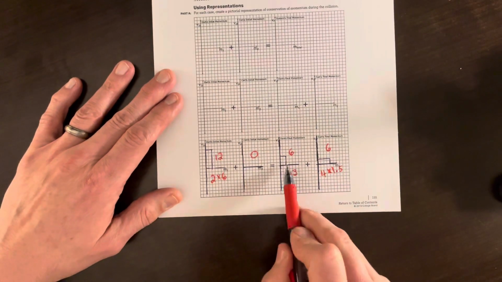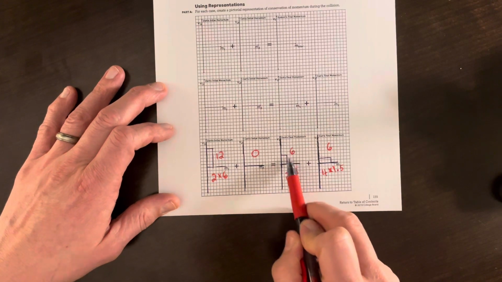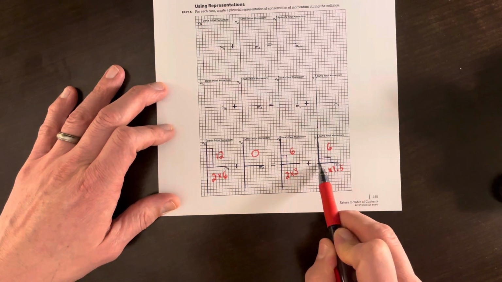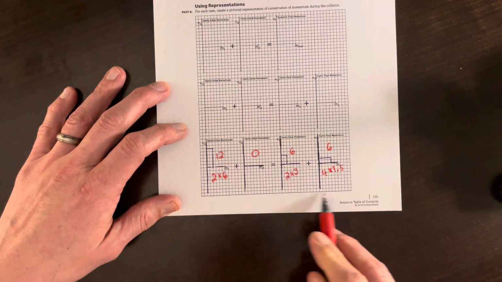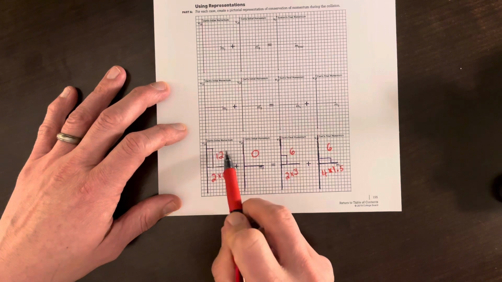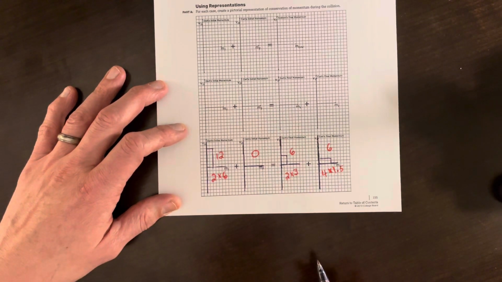So I redid it. And with the redoing, I said, well, maybe instead of 2, I made it 3. So with 3, that gives me 6 here, which means it has to be 6 here. And if the mass is 4, then the speed would have to be 1.5. All right, so I get my consistency here, where the dart's and the cart's initial momentum is 12, and the final momentum is going to be 12 as well.